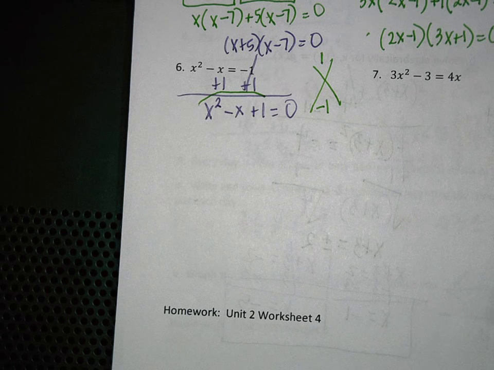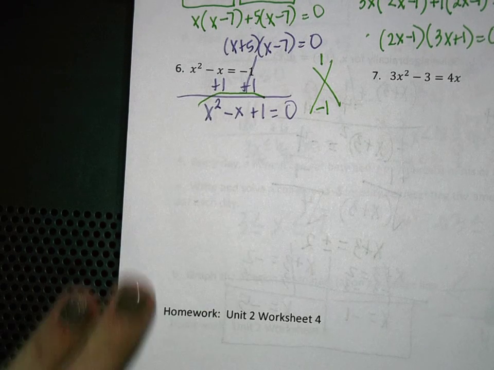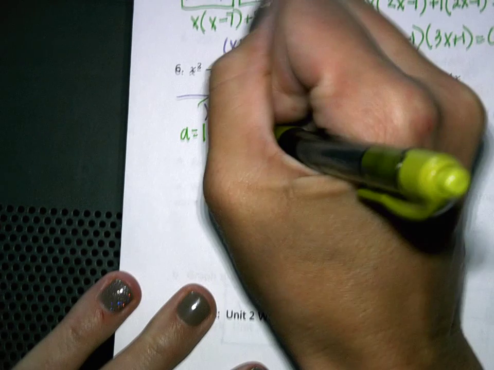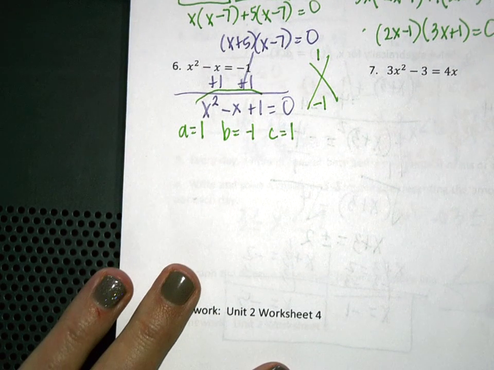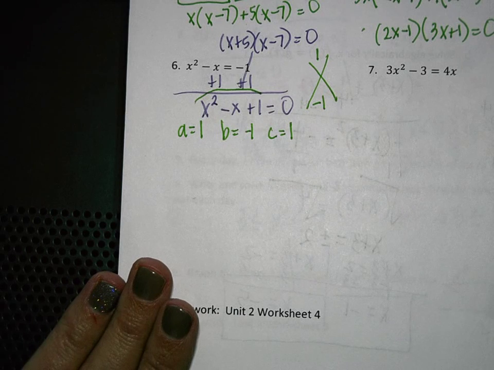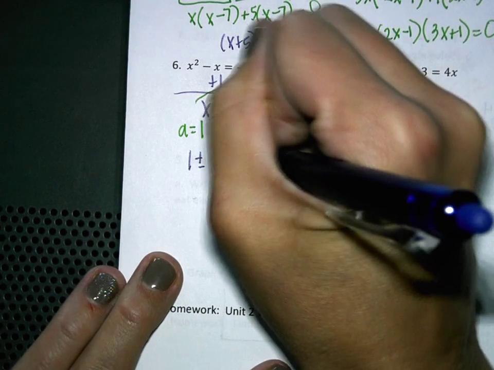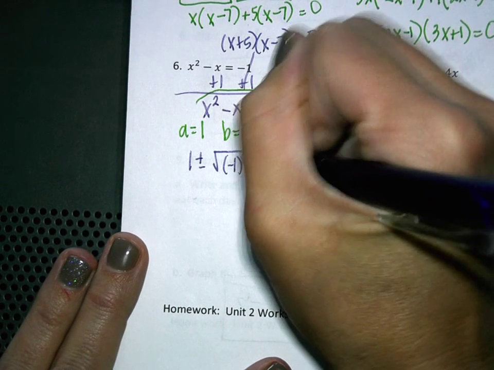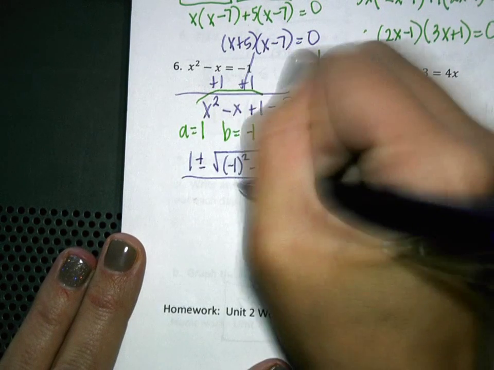None. When it doesn't work, we have to use the quadratic formula. Now, make sure when you use the quadratic formula that it's set equal to 0. So, in this case, A equals 1, B equals negative 1, and C equals 1. Questions? So the quadratic formula is on the other page, but to start with, it's negative B. So what's the opposite of B? 1 plus or minus the square root of B squared, so you'd have negative 1 squared, minus 4 times A, which is 1, times C, which is 1, all divided by 2A, which is 2 times 1.